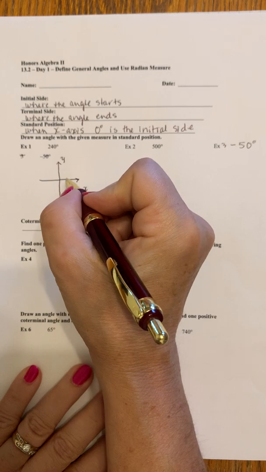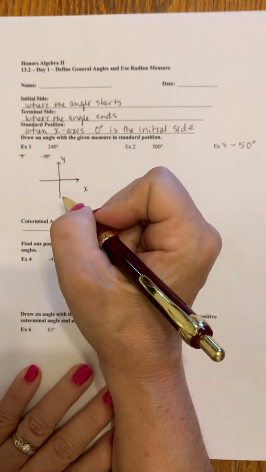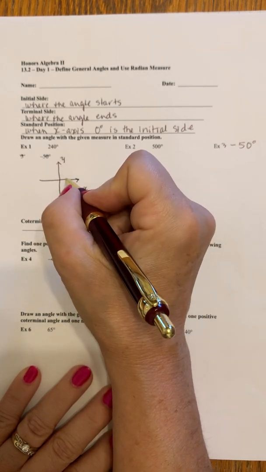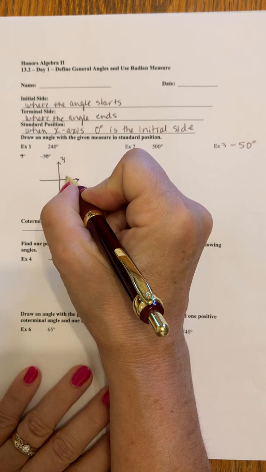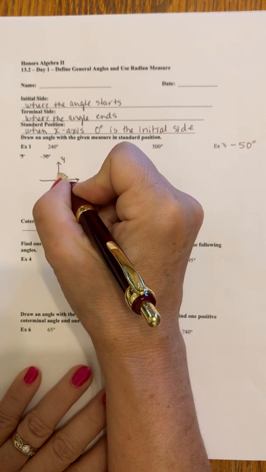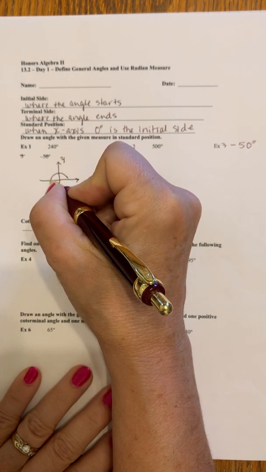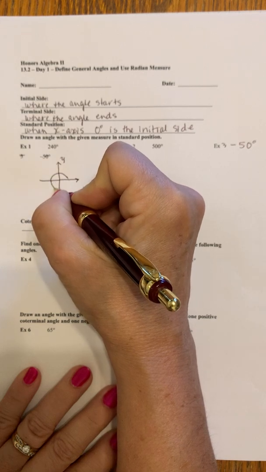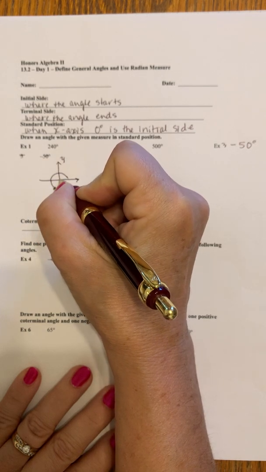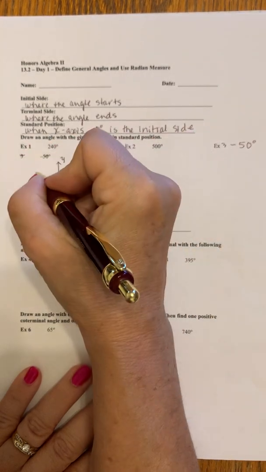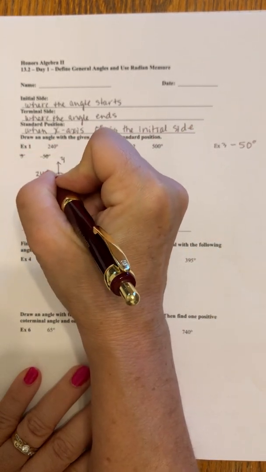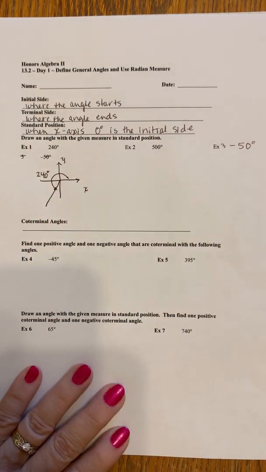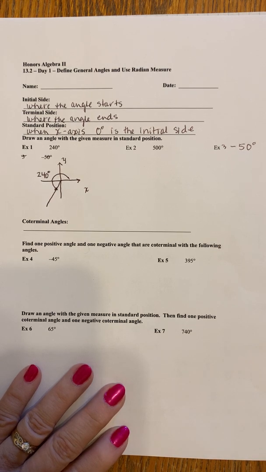Every one of these quadrants is 90 degrees. So starting from here, there's 90, there's 180, and we need to go 60 more. 60 more makes it 240 degrees, which means 240 degrees would lie in the third quadrant.